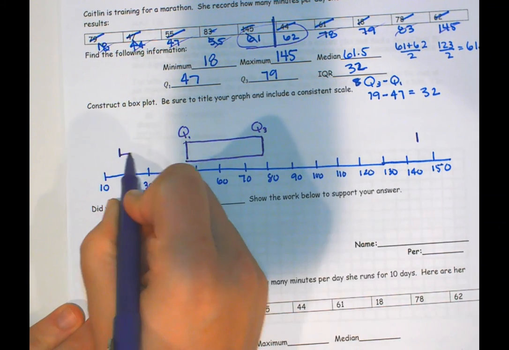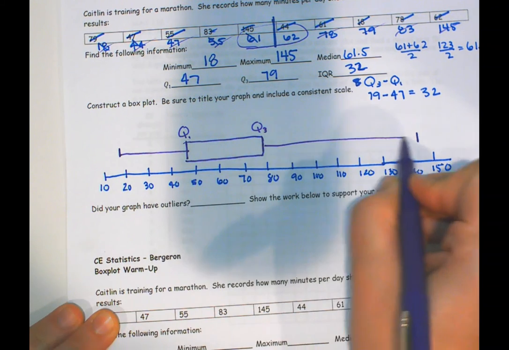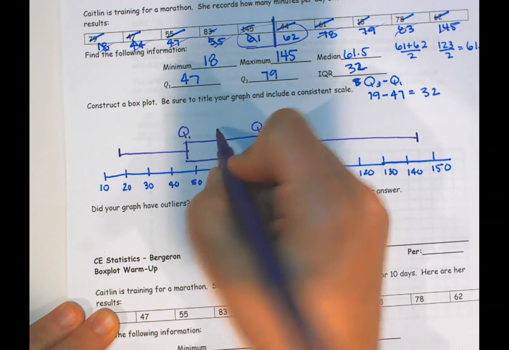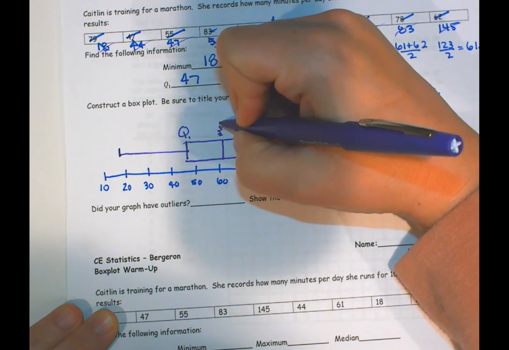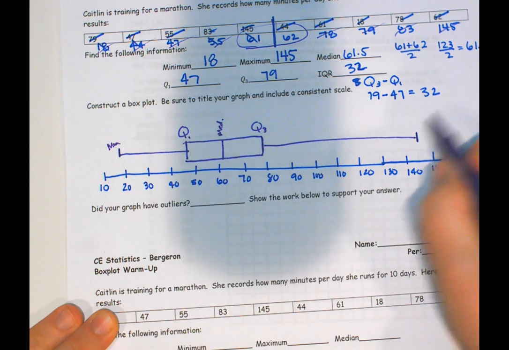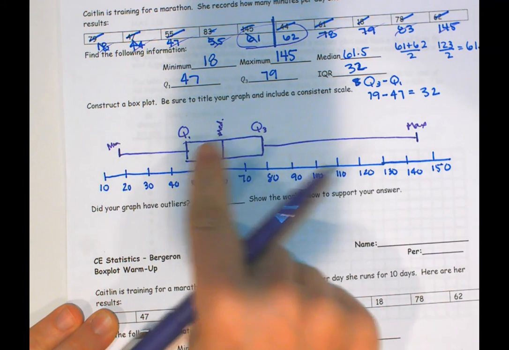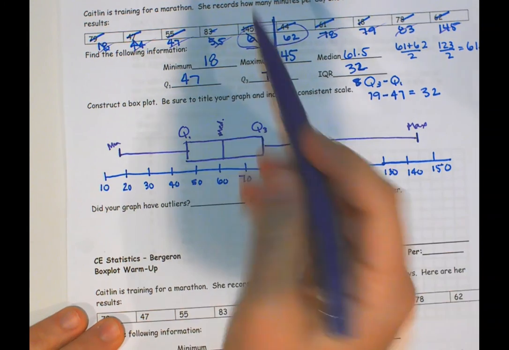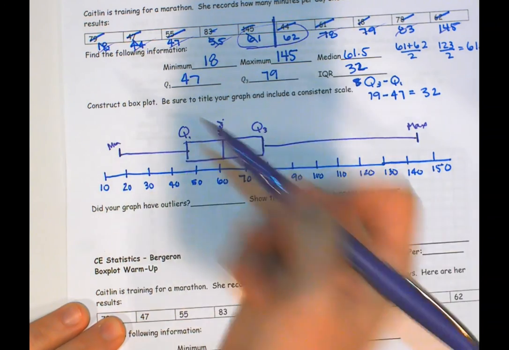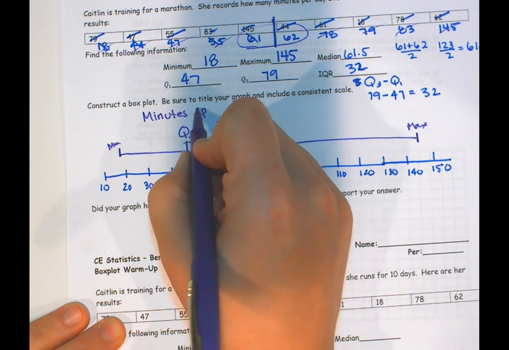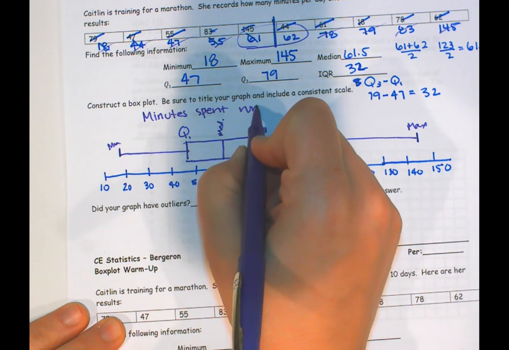And then these are just our lines. And then our median, which is 61.5, is what we draw in the middle. So this is our min, this is our max, Q1, median, Q3. And then all we need is a title. So this is minutes per day she runs. So you could write minutes spent running as our title.